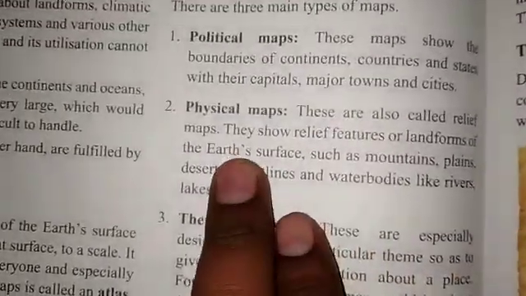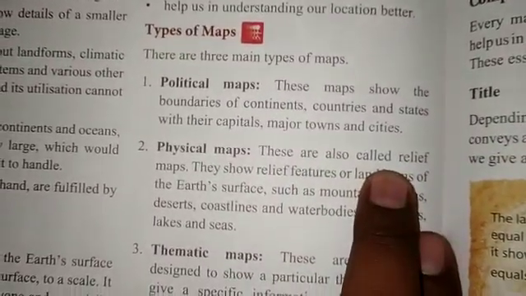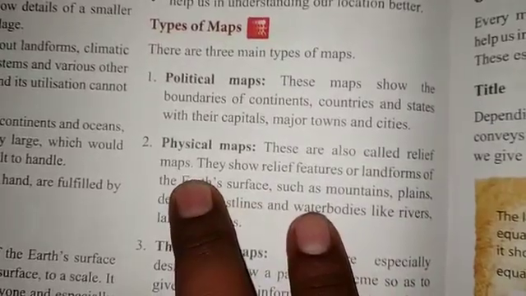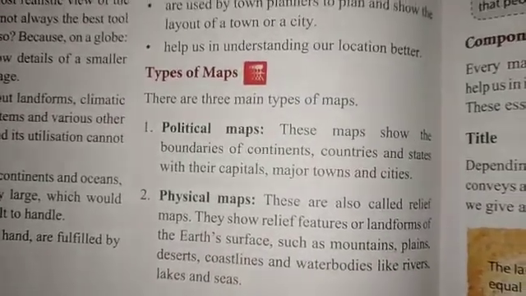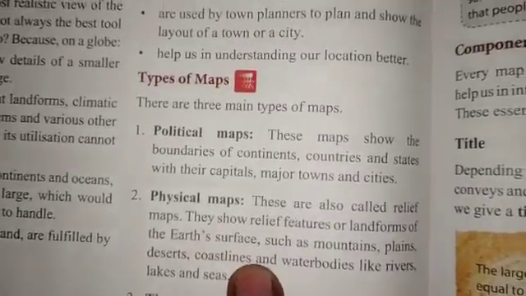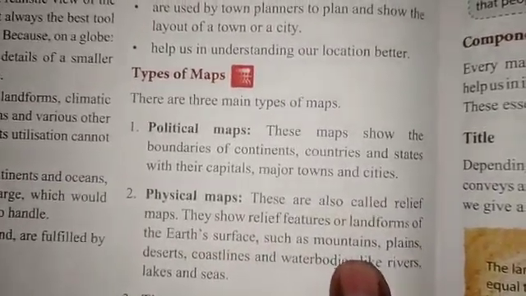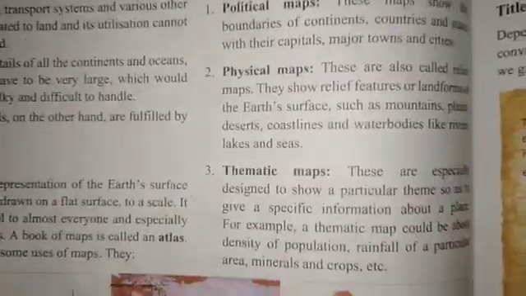Now the physical map. These maps are also known as relief maps. They show us the relief features or the landforms of the earth's surface, like the mountain areas, plains, deserts, coastlines and the water bodies like rivers and lakes.